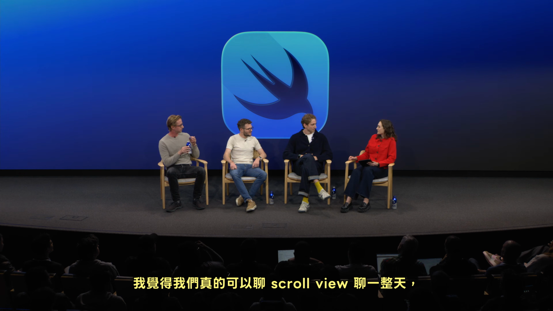I feel like we could go on about scroll views forever. There's a lot to talk about. But I want to go back to something you said on the impact of developers and seeing how people use the framework and wanting to make SwiftUI not just have parity with UIKit and AppKit, but actually go to that next level and make it easier to make delightful experiences. Could you talk about the impact that the developer community has on SwiftUI?